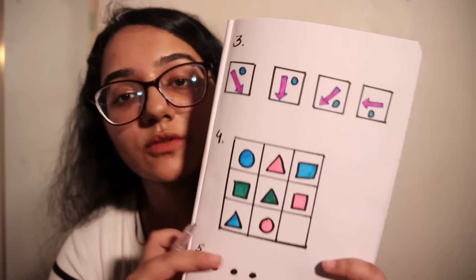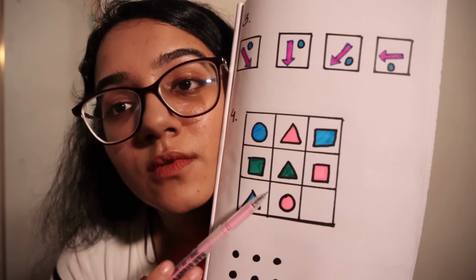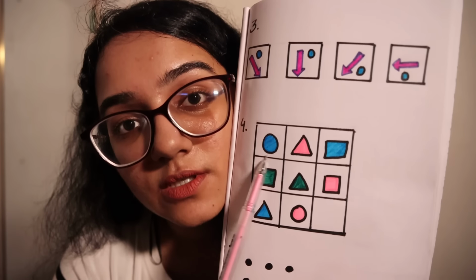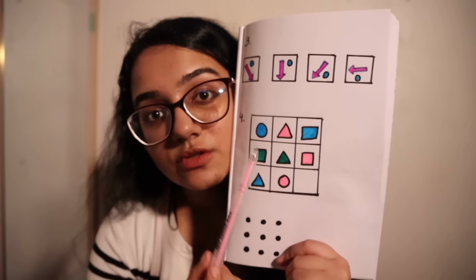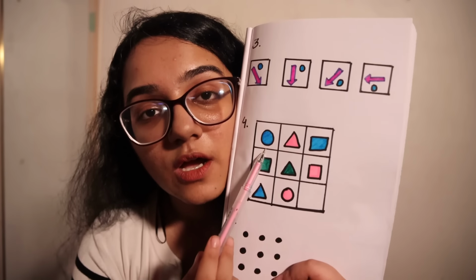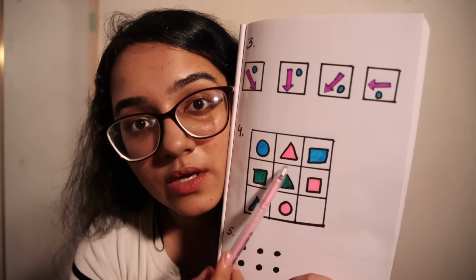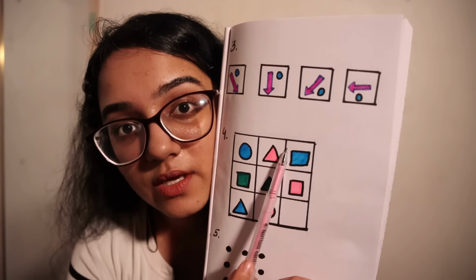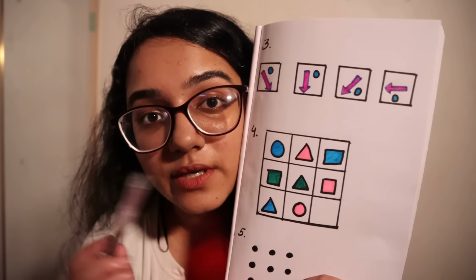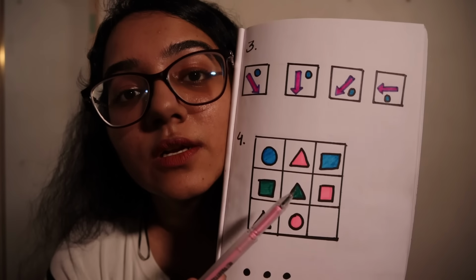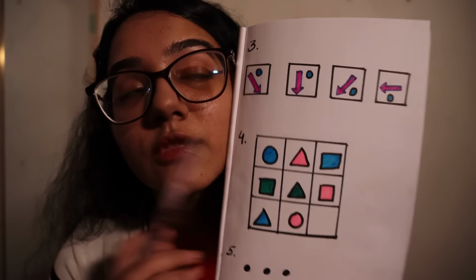Okay, no problem. The next question is this. So we have 9 boxes again, right? There are 3 shapes: circle, triangle, and square, and 3 colors: pink, green, and blue.